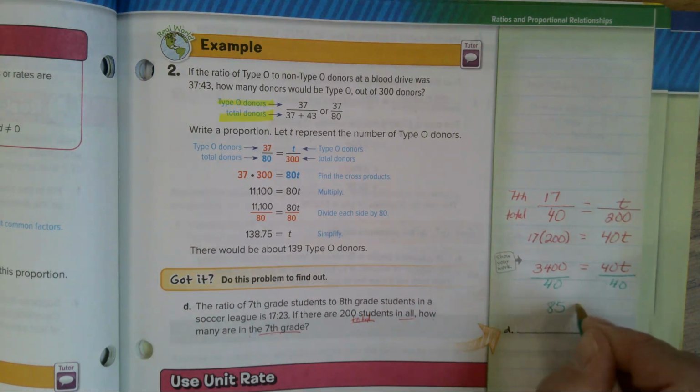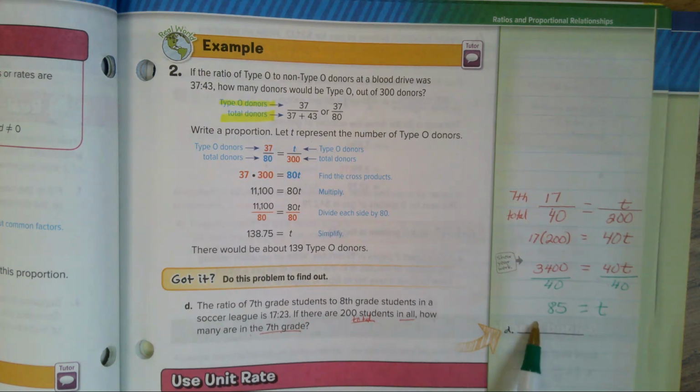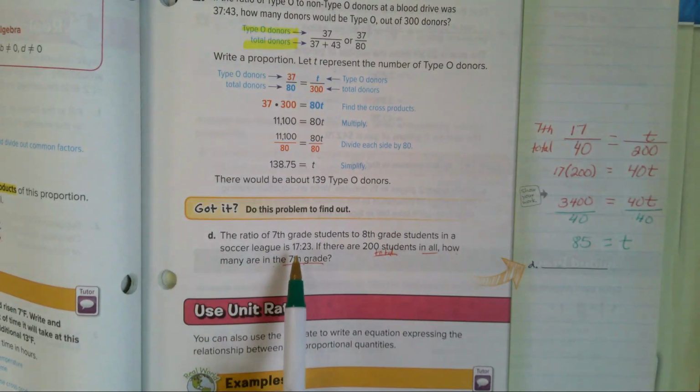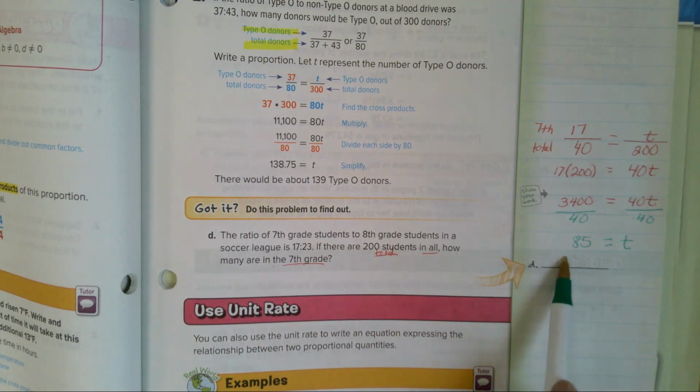85 equals the total number of 7th grade students. All right? So how many are in the 7th grade? 85. Okay? 85. And that makes sense because there are fewer 7th graders than 8th graders. Well, out of 200 kids, that looks about right. Fewer 7th graders than 8th graders.